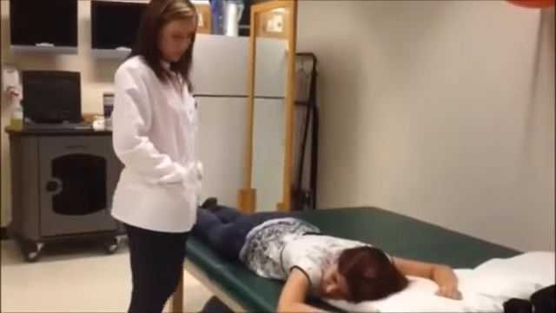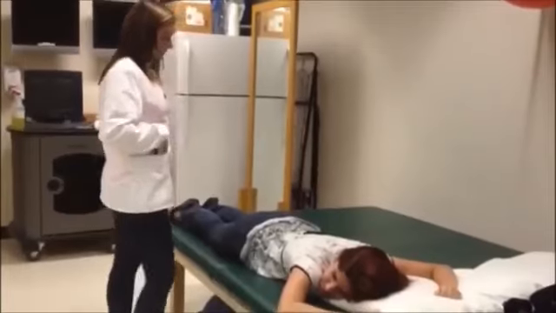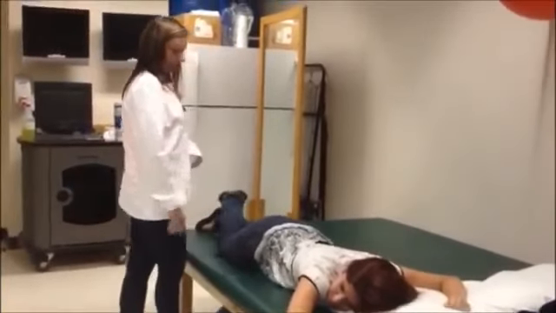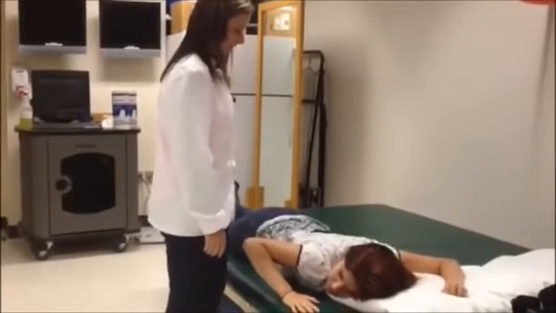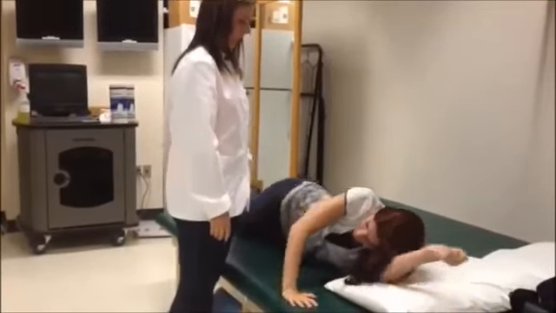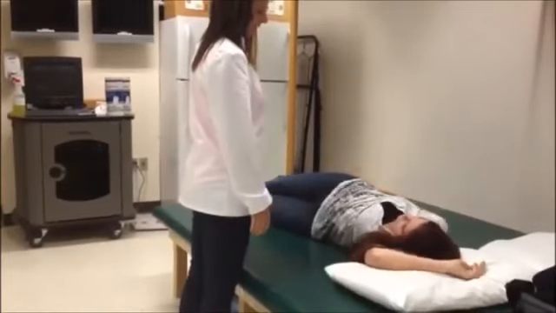Okay, now that we're finished with that procedure, I'm going to have you roll back over onto your back. Okay. So what I need you to do is cross your right leg over your left. Good. And push up off the table with your right arm to sideline. Good. And then if you can, roll yourself backwards slowly. Good. Good job.